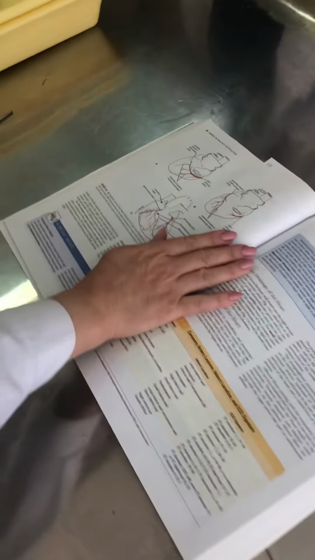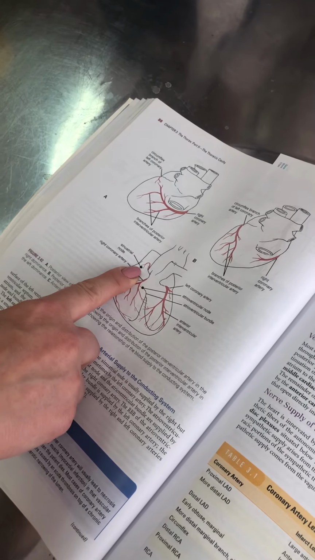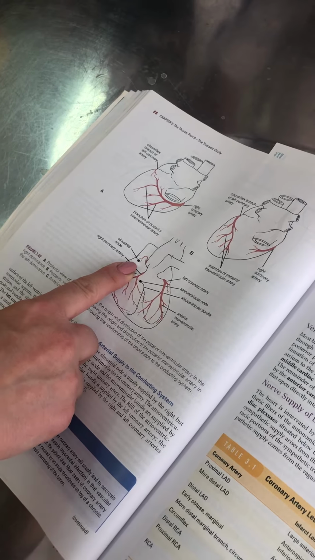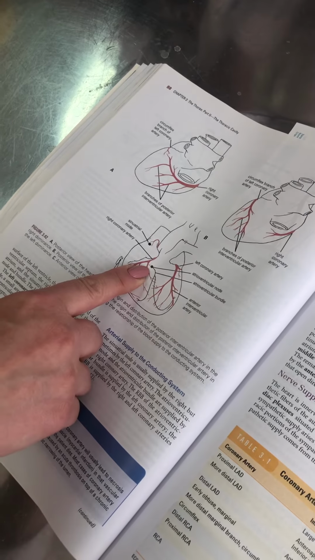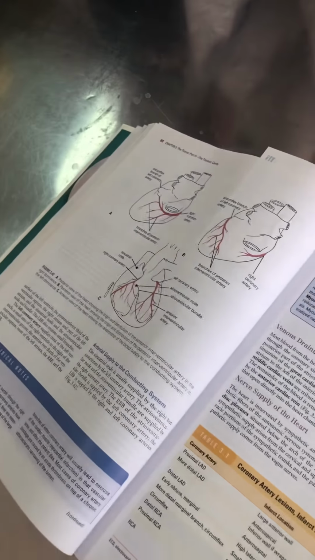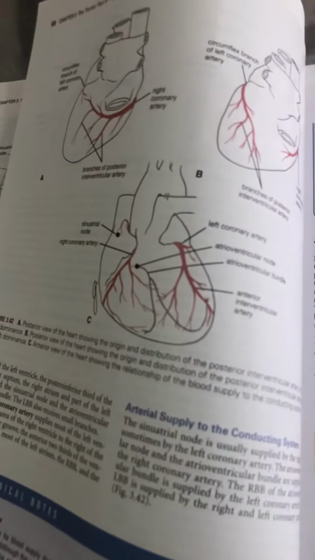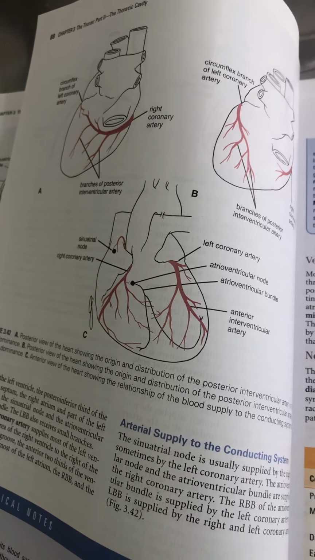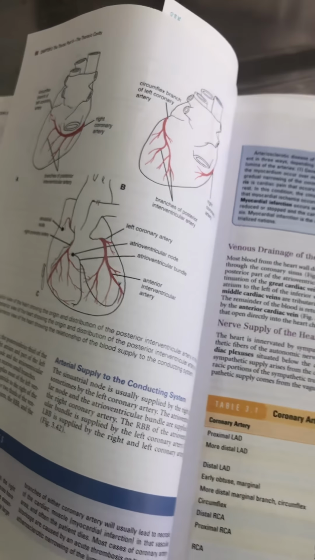We should notice that the right coronary artery, in this more common type, participates in supplying the sinoatrial node and even the atrioventricular node. So these nodes receive blood from the right side, and if there are problems with the right coronary artery, these will cause problems with the conducting system.